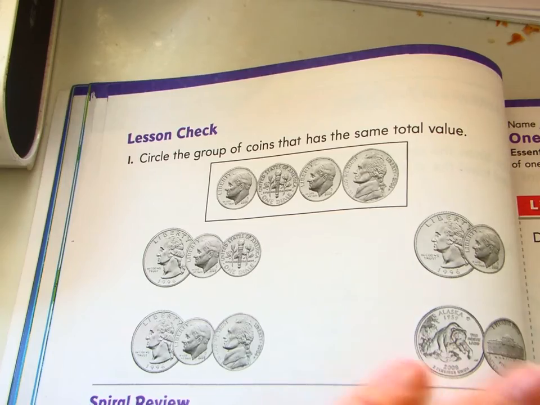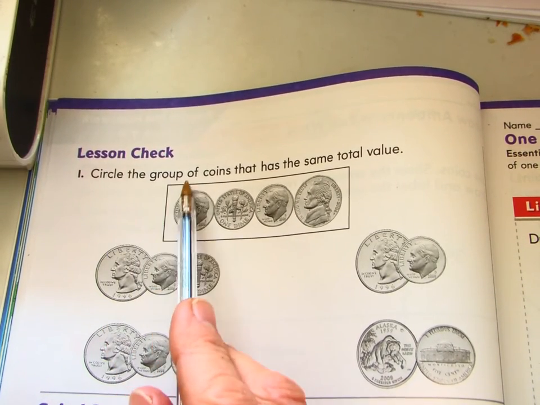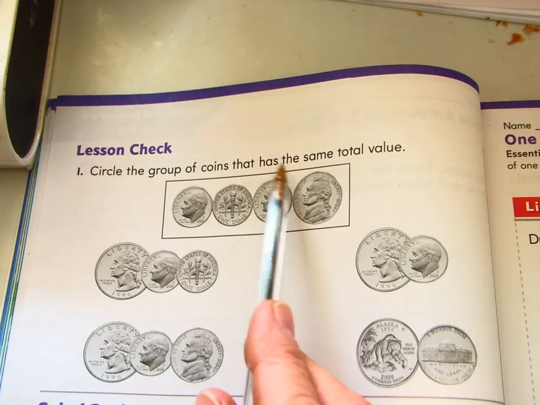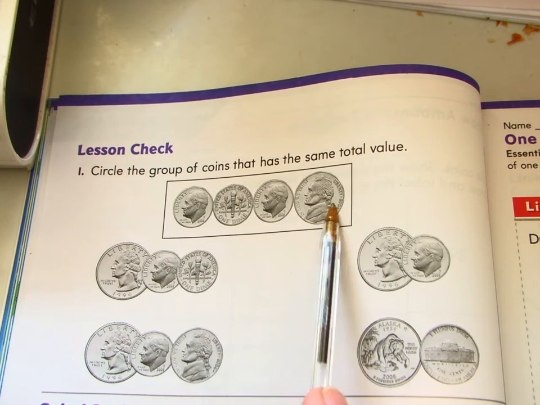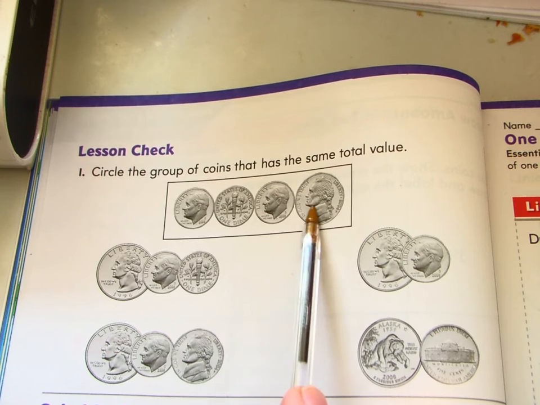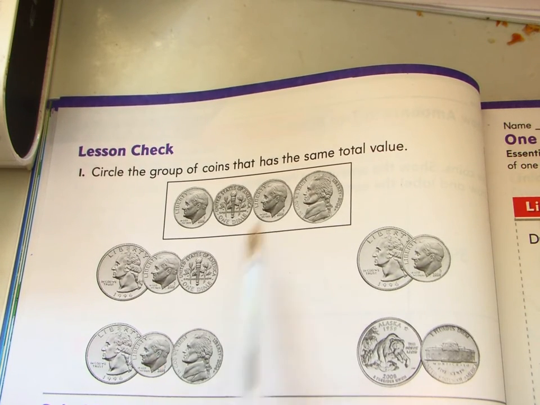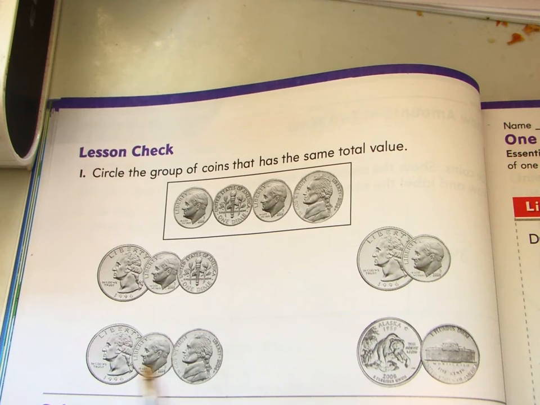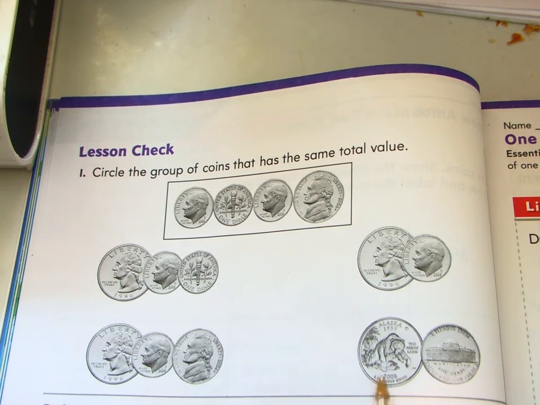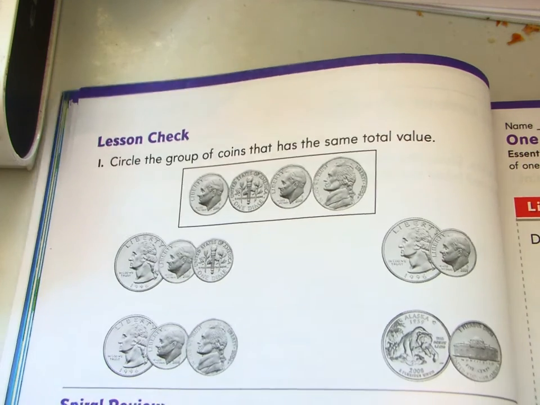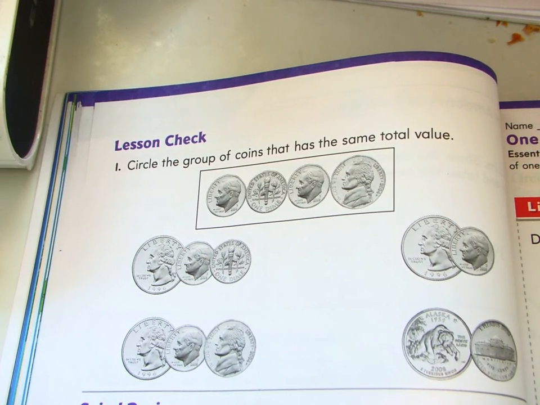Okay, interesting problem. I like this problem. Circle the group of coins that has the same total value. So we're going to look at this one in the box and which one of these is the same value as this one. Is it this one, this one, this one, or this one? A, B, C, or D. Which one is the same as this one? Now, there are two ways we could do that. Can you think of how you would do it?